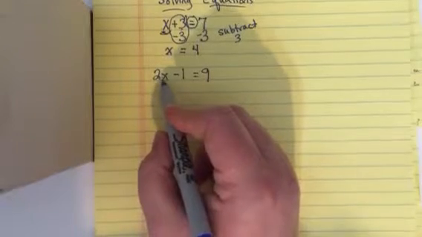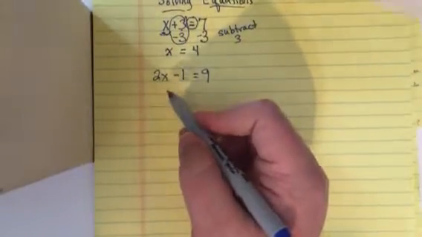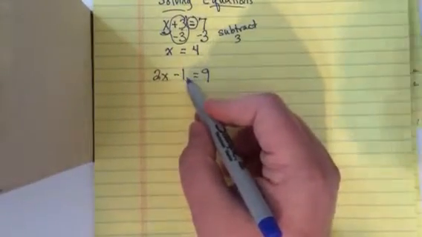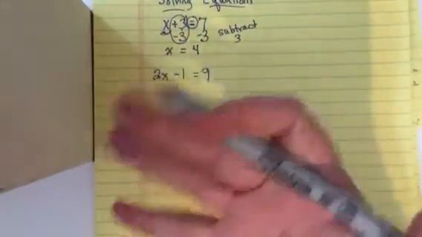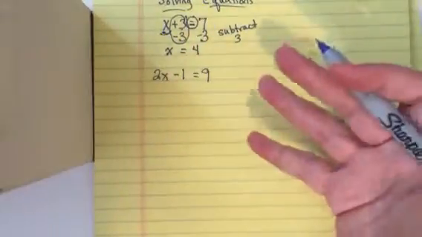Anytime you have a number sitting beside a variable, what operation is that indicating? Well, that's indicating multiplication. And then here I have minus 1. Well, that's subtraction. So now you've got to determine what operation you undo first.